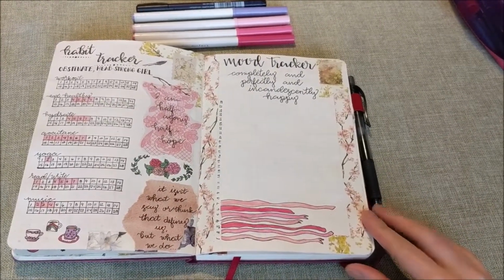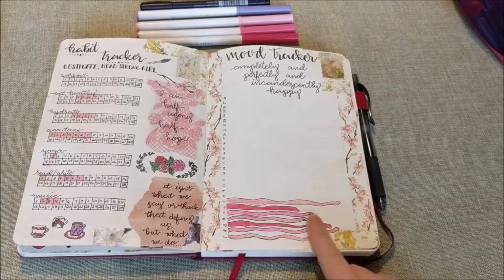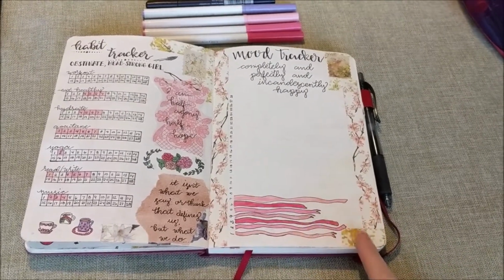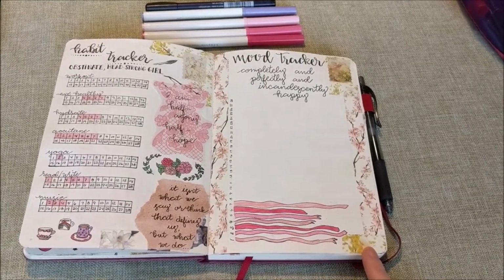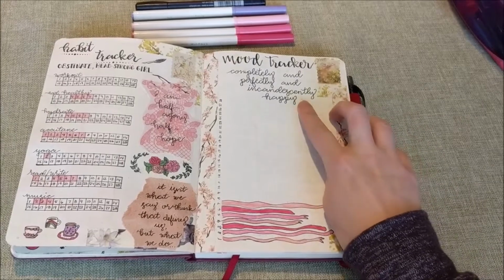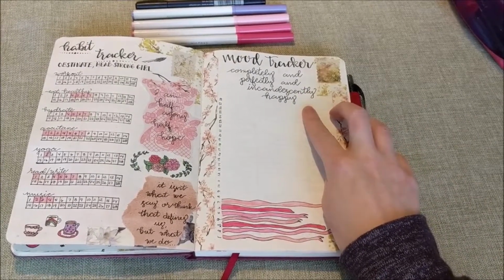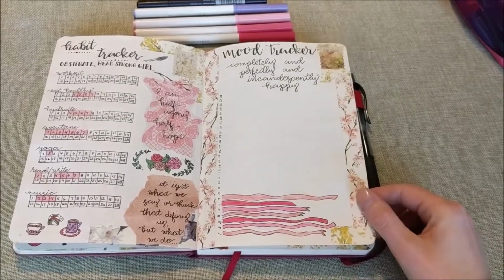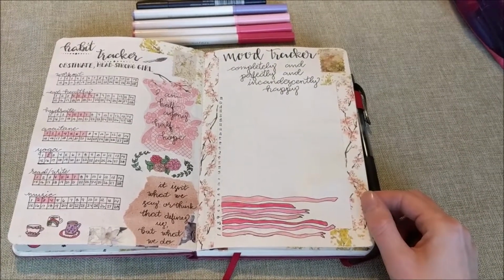And then for my mood tracker, I decided to do ribbons for every day of the month, and the length of the ribbon coincides with my mood for the day. And so I have just some washi tape, some stickers, and then the quote from Pride and Prejudice, "Completely and perfectly and incandescently happy." Because I thought that worked really well for the mood that I'm going for this month.